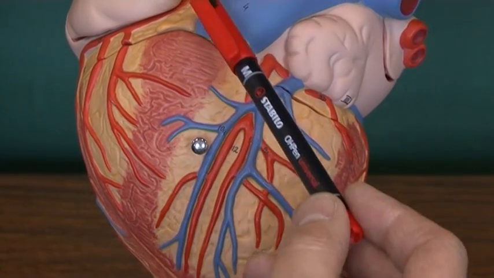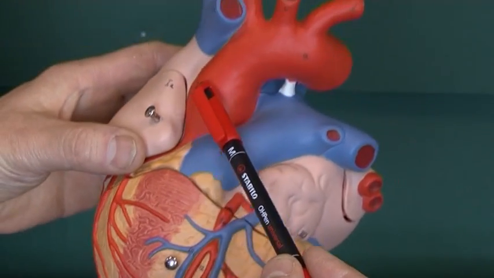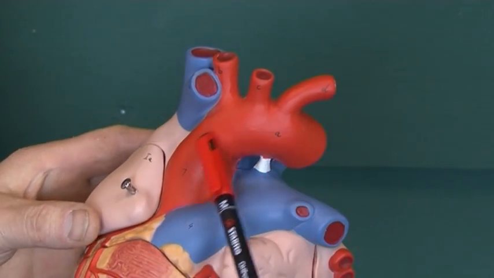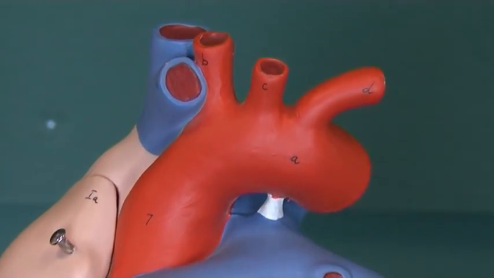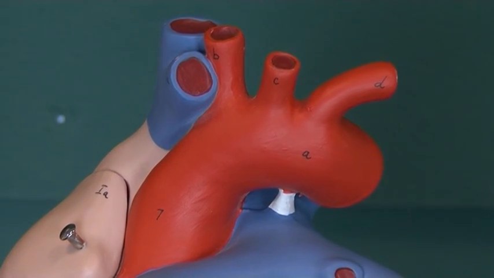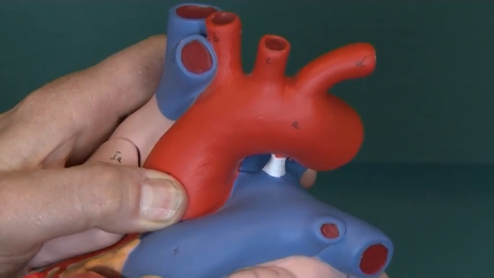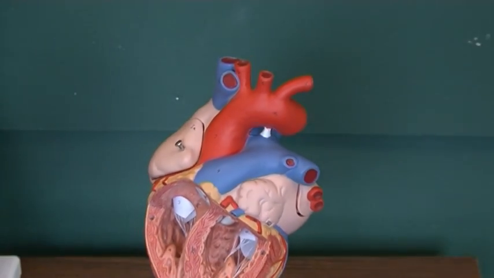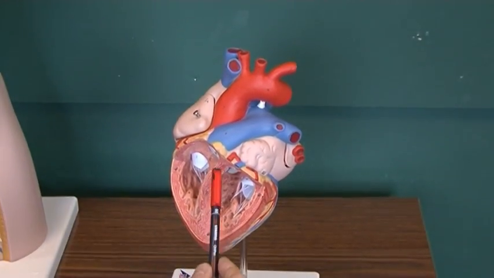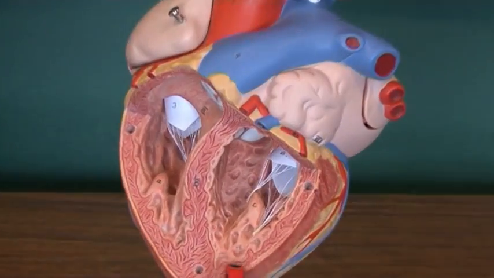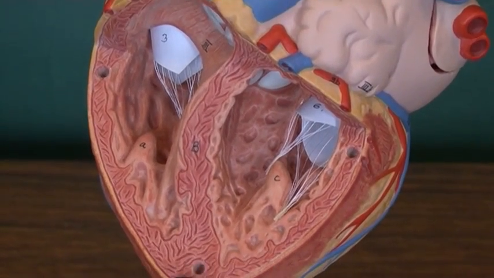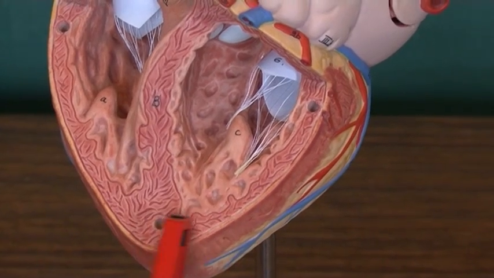Here we have the arch of the aorta, where the chemoreceptors we've just considered are located. And if we take the wall of the heart away here, we can see quite nicely the cardiac septum, the thick myocardium of the left ventricle on this side.